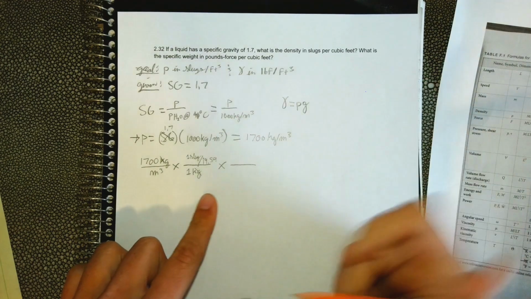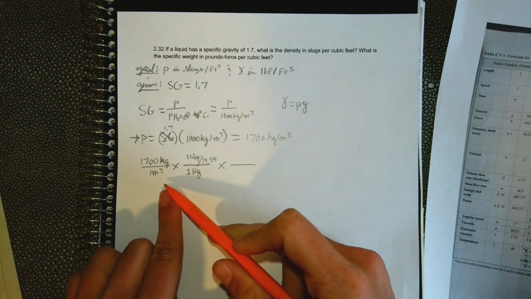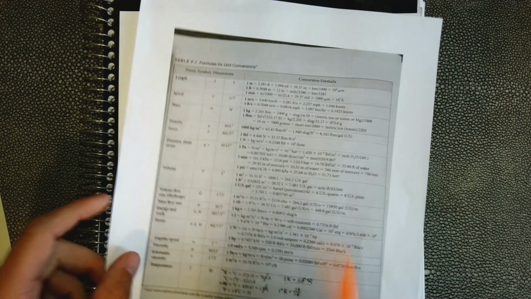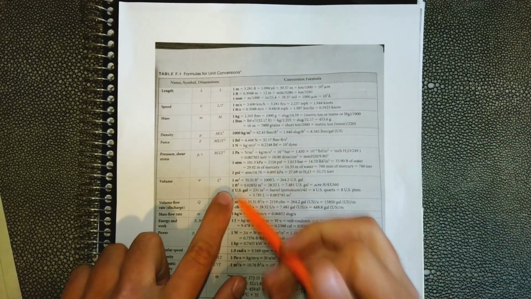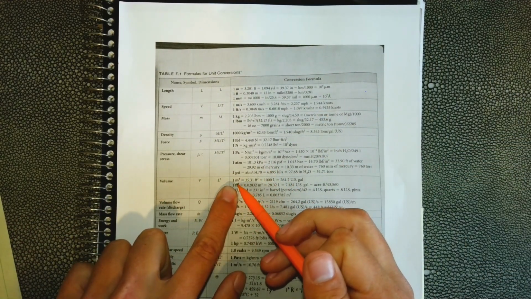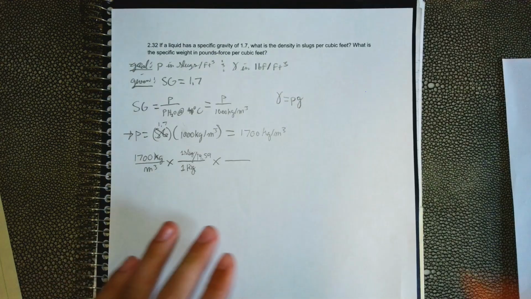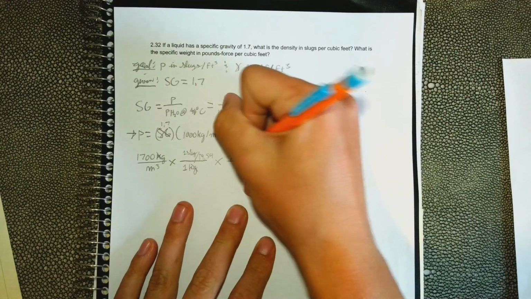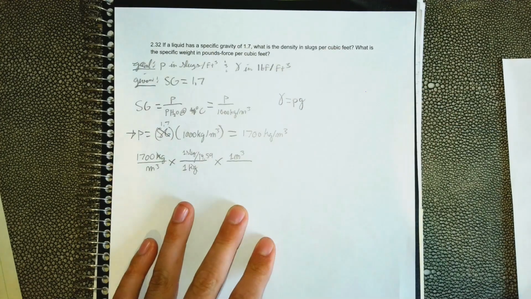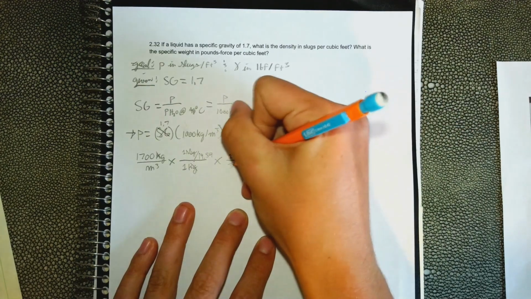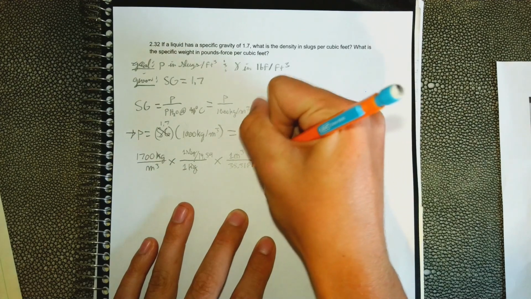And then we want to cancel this cubic meters out and get it to cubic feet. Pull out this chart again. We look at volume. 1 cubic meter is equal to 35.31 cubic feet. So we want this cubic meter to cancel out, and that is equivalent to 35.31 feet cubed.